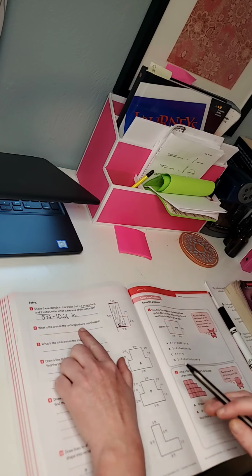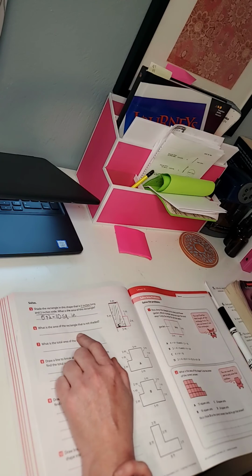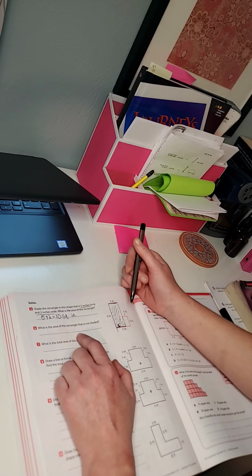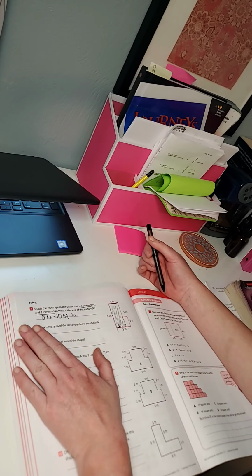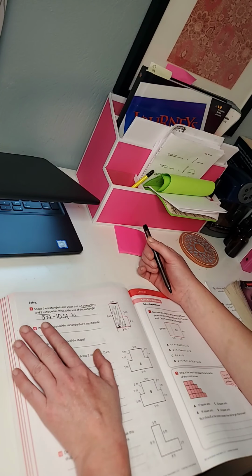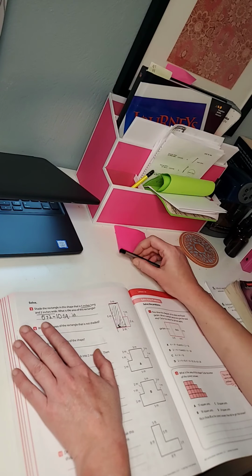What is the area of the rectangle that is not shaded? Same thing, length times width. And this is where I love area. I know I'm going to take you a step further than the book does right now, but I know some of your math minds love these kinds of puzzles.